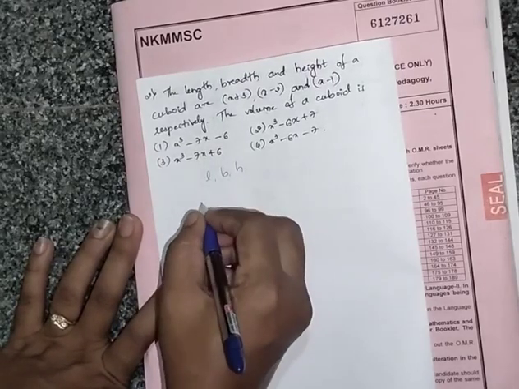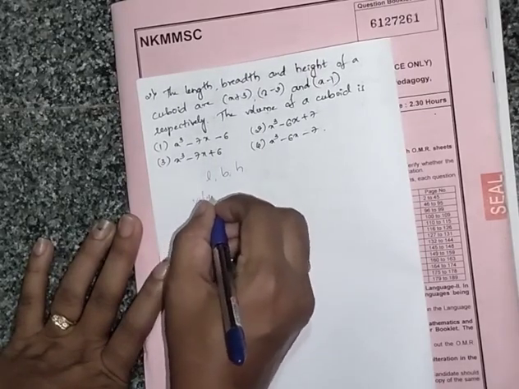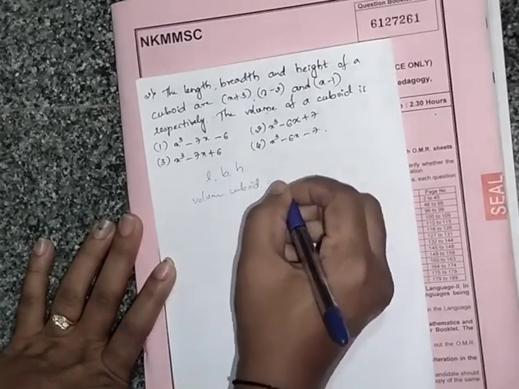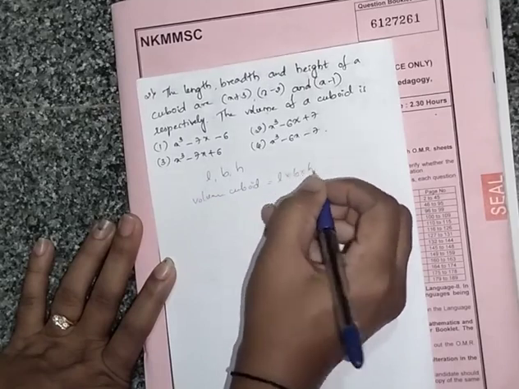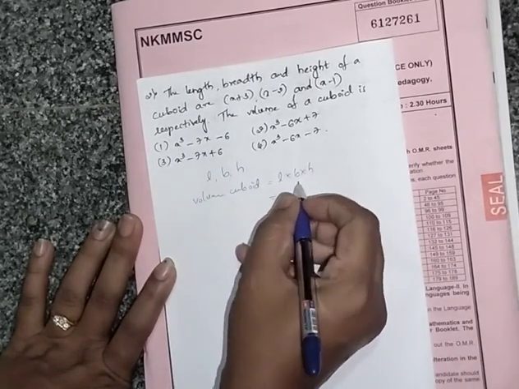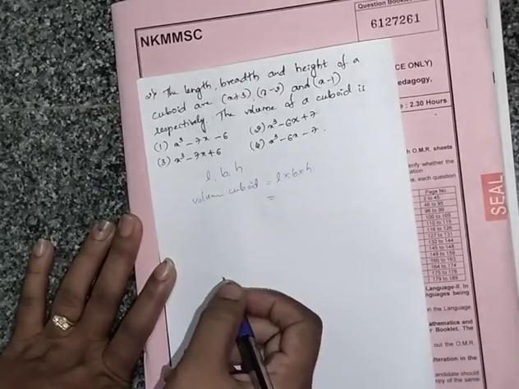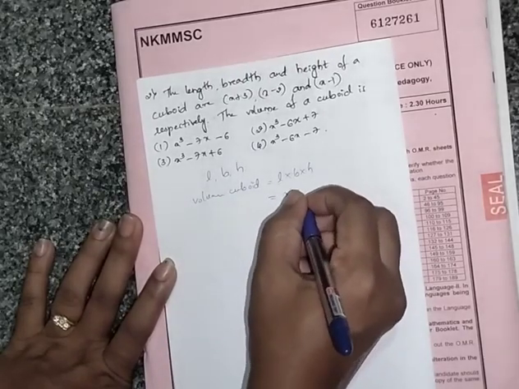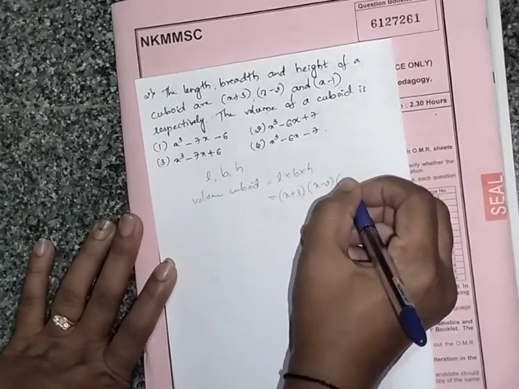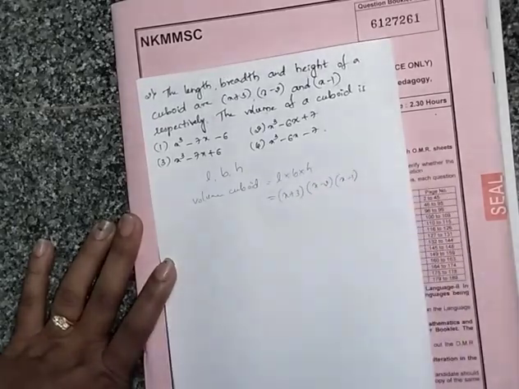We already know that the volume of a cuboid formula is L into B into H. That means we need to multiply length into breadth into height of the cuboid. Here length is given as x plus 3, breadth is given as x minus 2 and height is given as x minus 1.